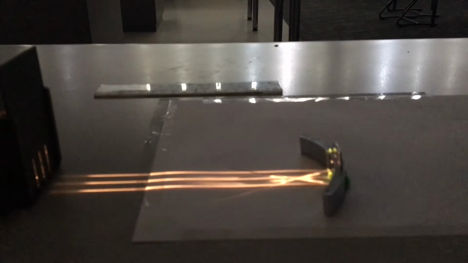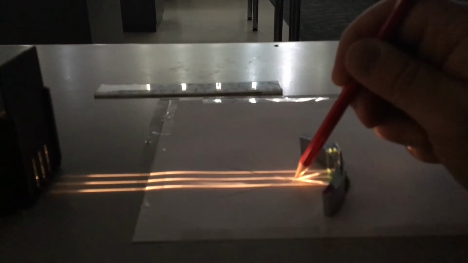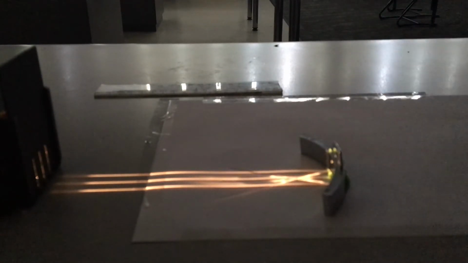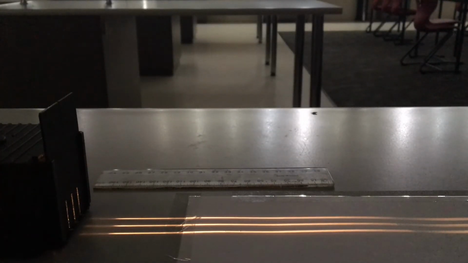Step 5, label the point in which they meet, which is called the focal point. And that is right here. Okay, we have our light box section in the right spot there. We have our ruler here to measure the distance from the edge of the paper.